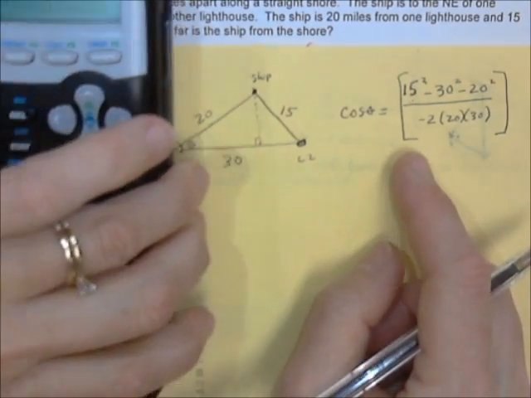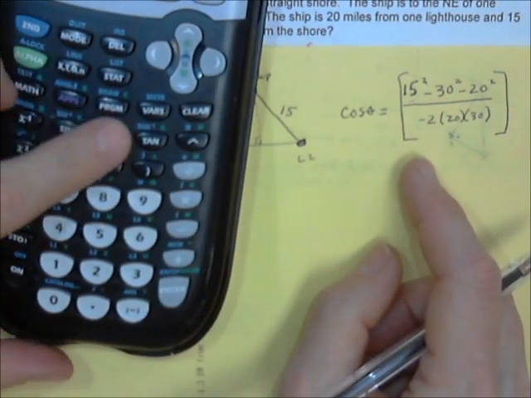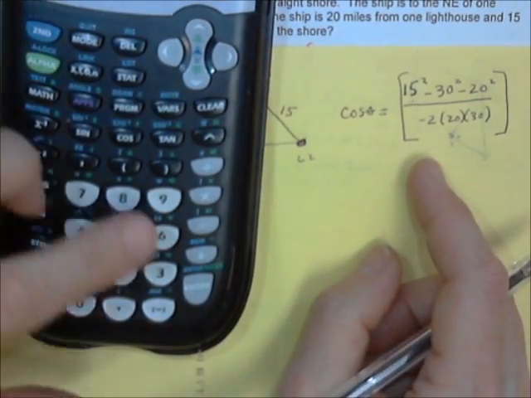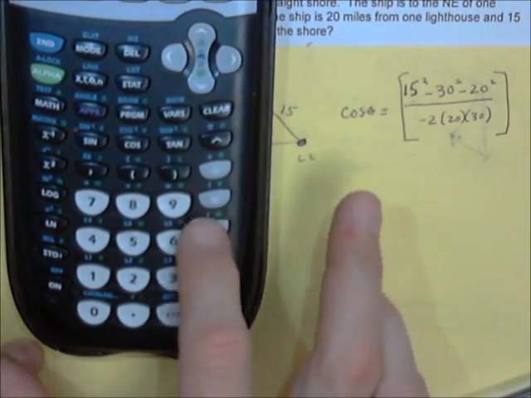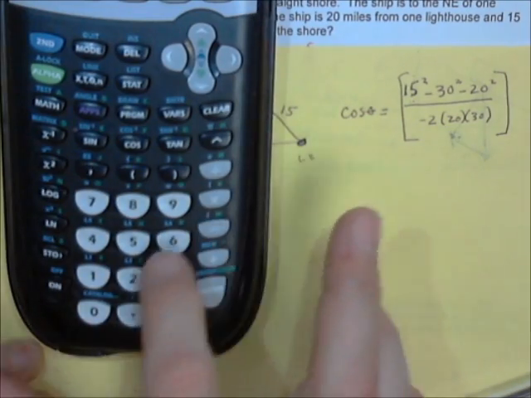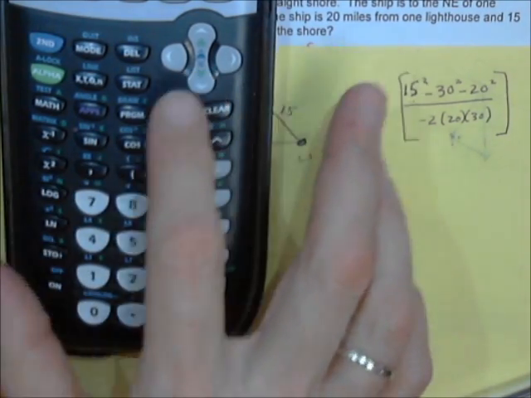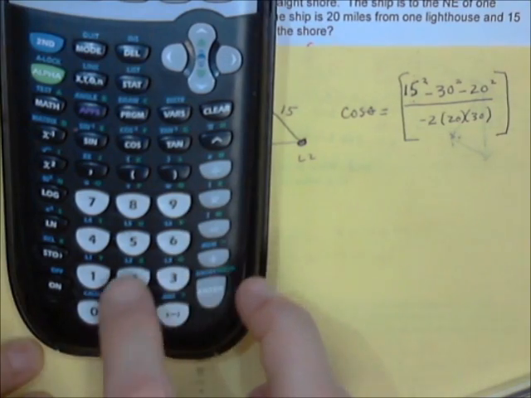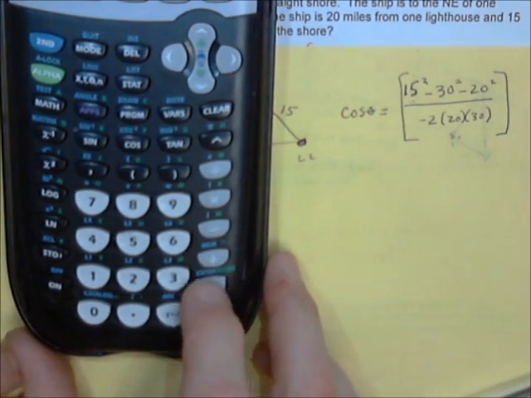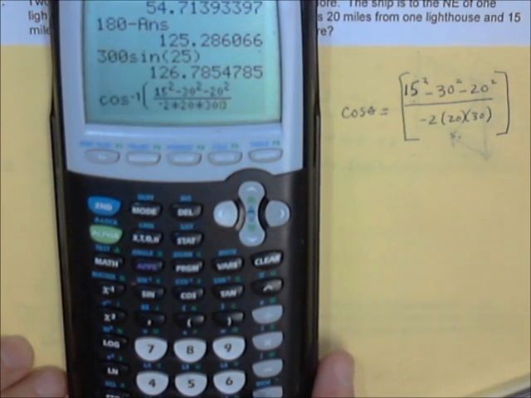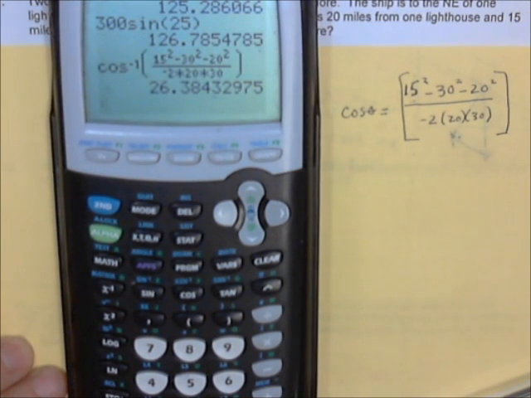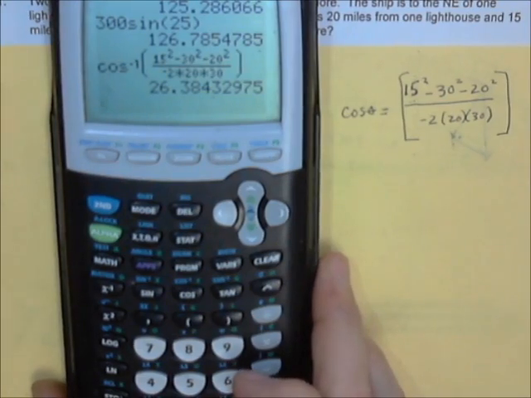So let's put this in. We're going to do an inverse cosine of, I'll use my fraction button so I don't have to worry about parentheses, 15 squared minus 30 squared minus 20 squared, all divided by -2 times 20 times 30. Oops. You can see what I put in the calculator there. And it looks like that angle is 26, we'll call it 26 degrees. We'll round it to the nearest degree.